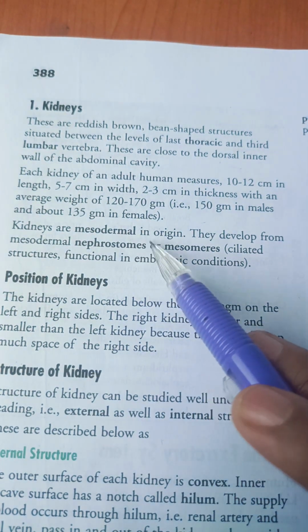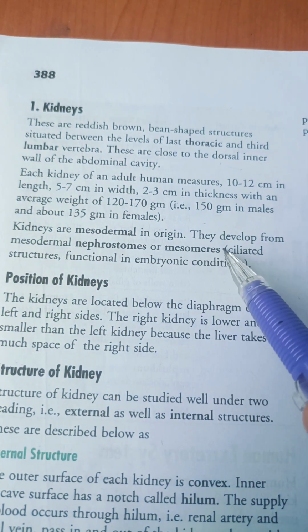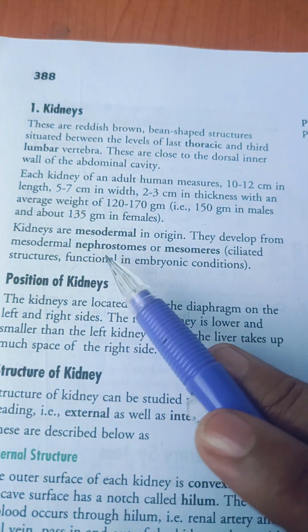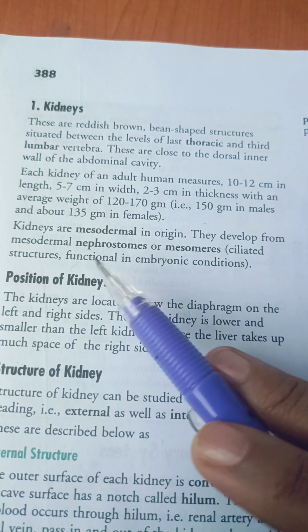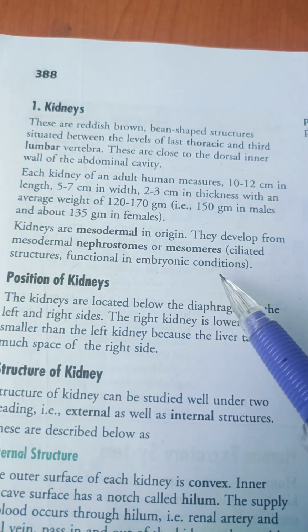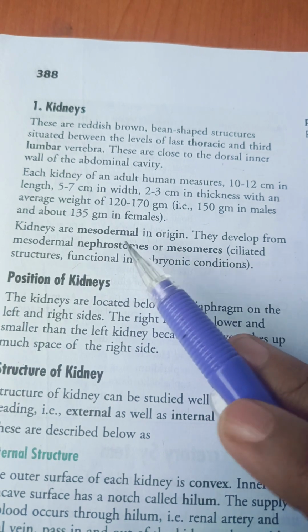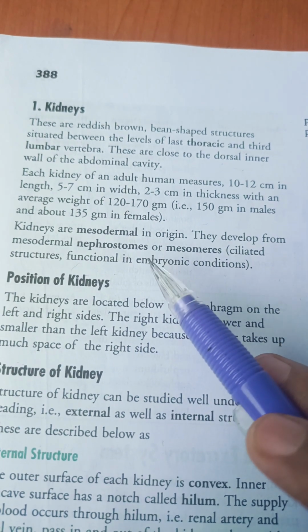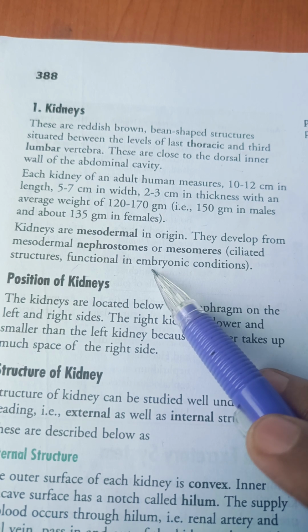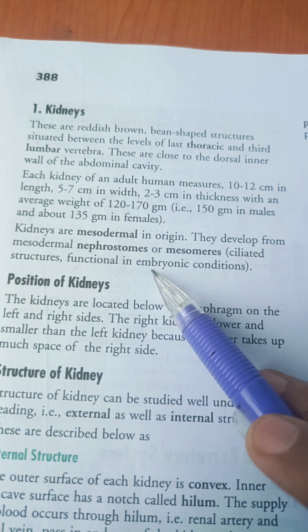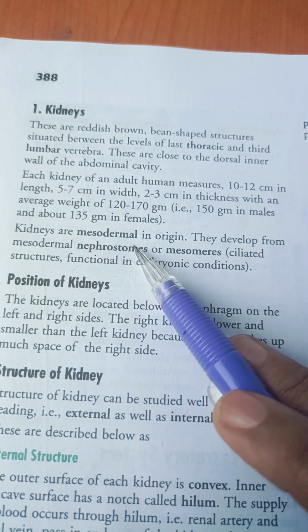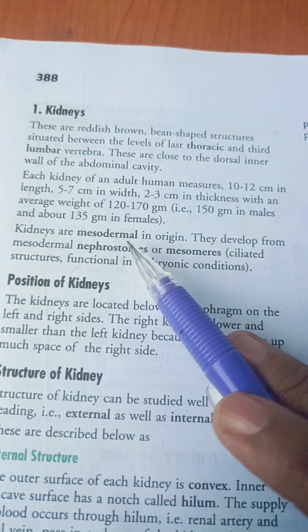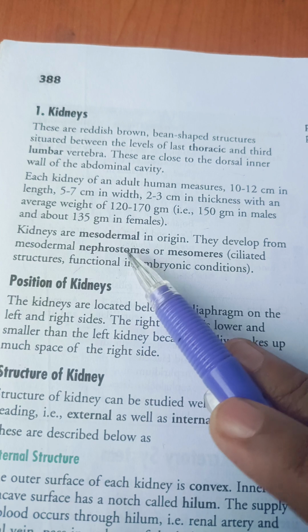Kidneys are mesodermal in origin. They develop from mesodermal nephrostomes or mesomeres, ciliated structures functional in embryonic conditions. Mesodermal means there is one part in the embryo. When the embryo or the baby is forming in the womb of a mother, this mesodermal part forms the kidneys, or they have the origin of kidney cells.